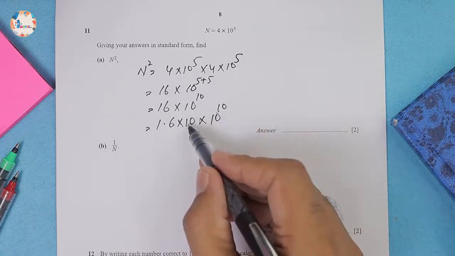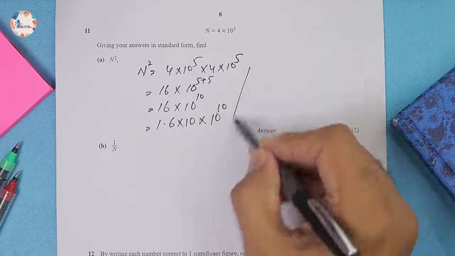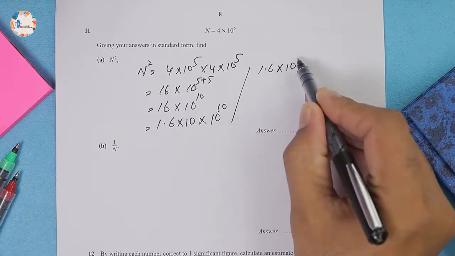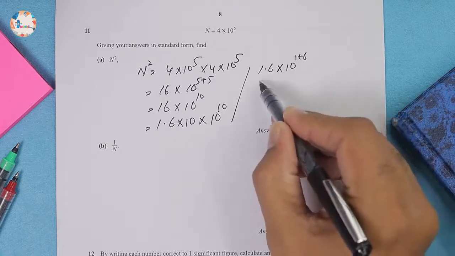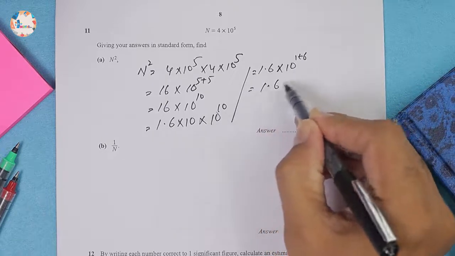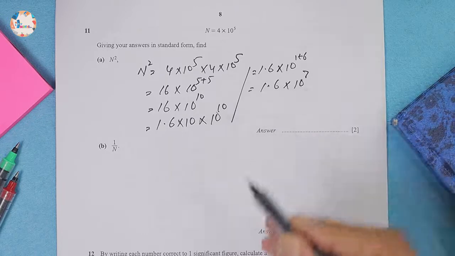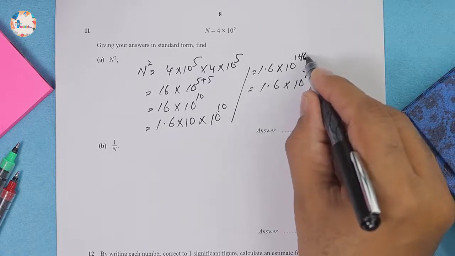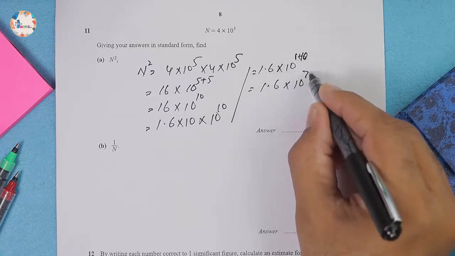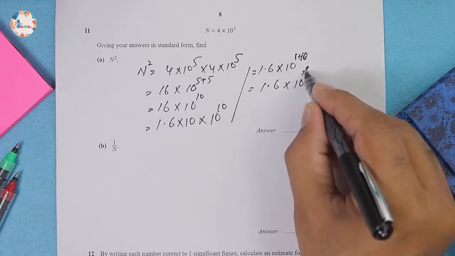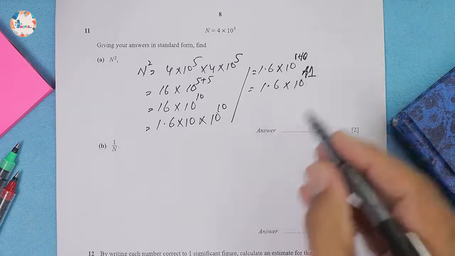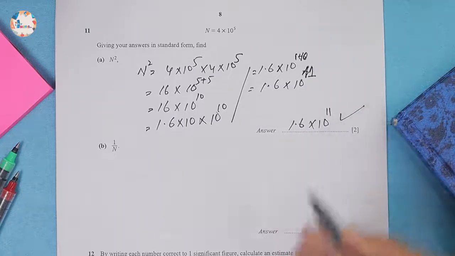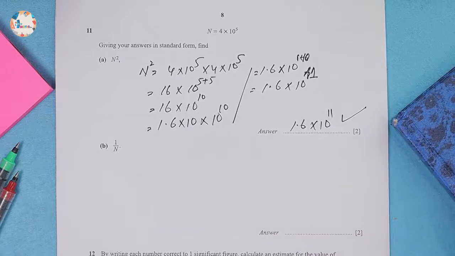This 10 we can combine with 10 raised to the power 10, and we can write the answer as 1.6 into 10 raised to the power 1 plus 6, which will be equal to 1.6 into 10 raised to the power 7. This will be not 7, it's not 6, it's 10 basically. So this one will be 11. So 1.6 into 10 raised to the power 11 will be our final answer. Hopefully you understood this.